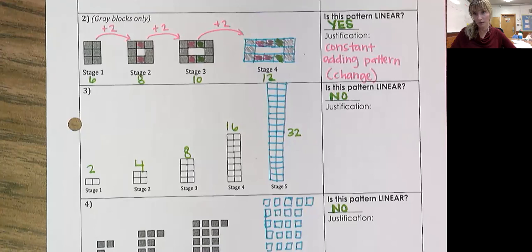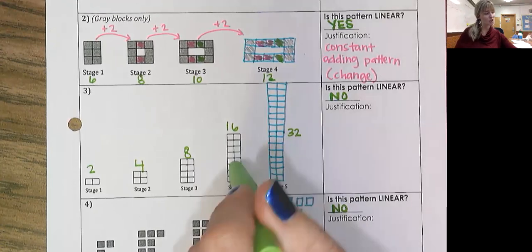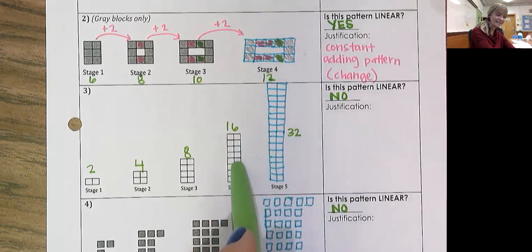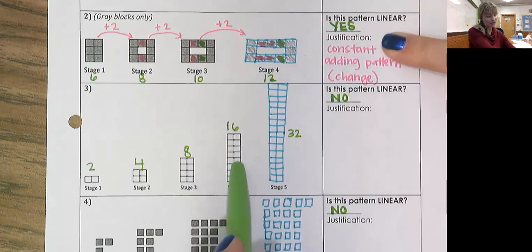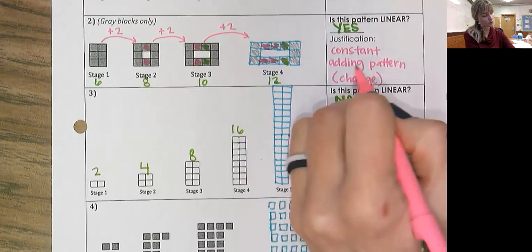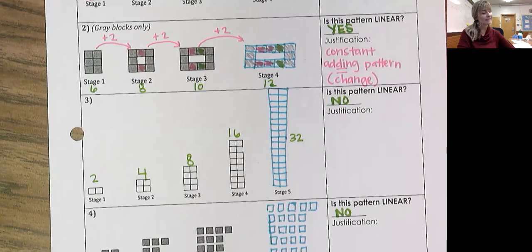And you know what? You are not wrong, okay? But this is going to be a very important distinction between these linear functions that we're learning about right now and another really important function that you're not going to learn about until 9th grade. But what is different about this change compared to this change? And you'll see why I added this important word right here. As linear functions are changing, it needs to be a constant addition pattern.